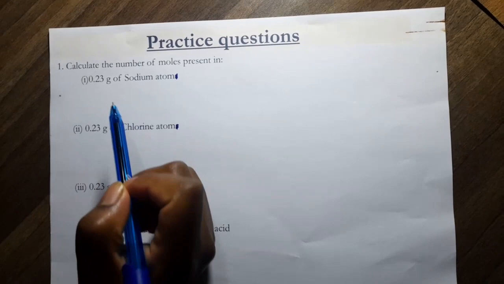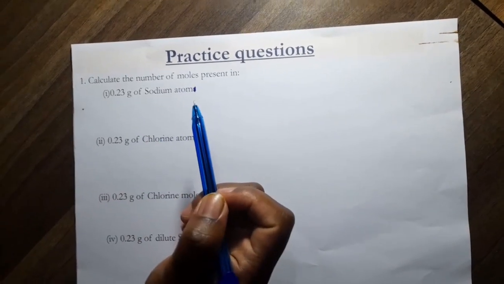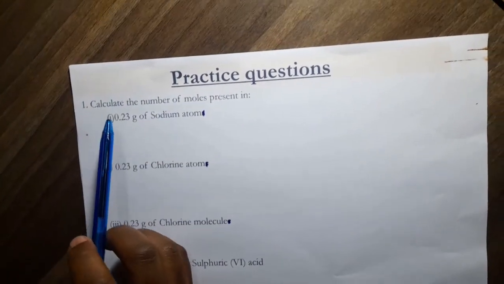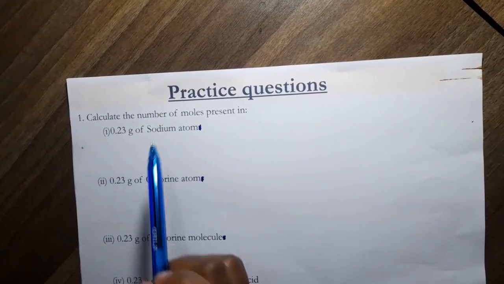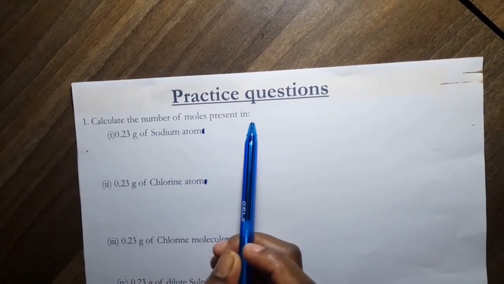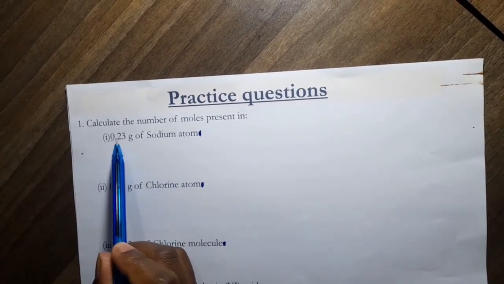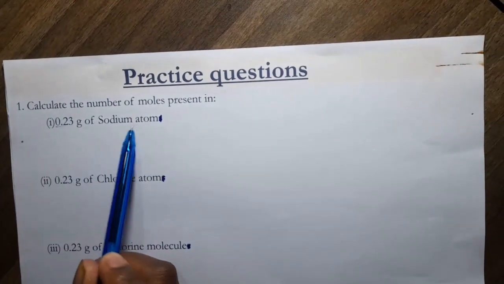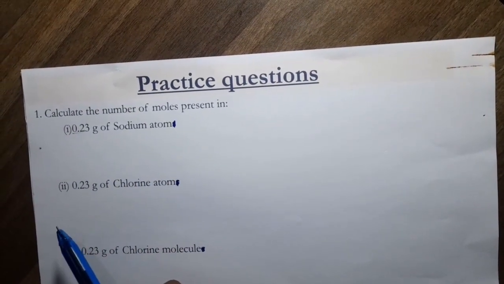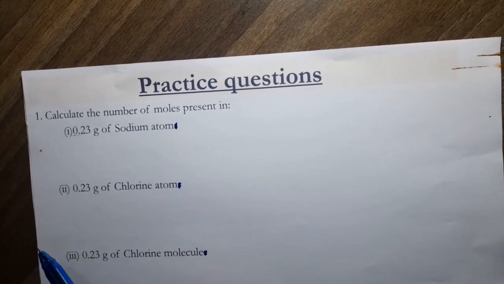Okay, let's look at the practice questions here, and we start with the first question. We calculate the number of moles present in 0.23 grams of sodium atom. So here we are calculating the number of moles.